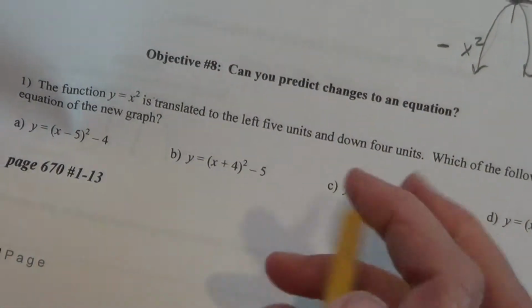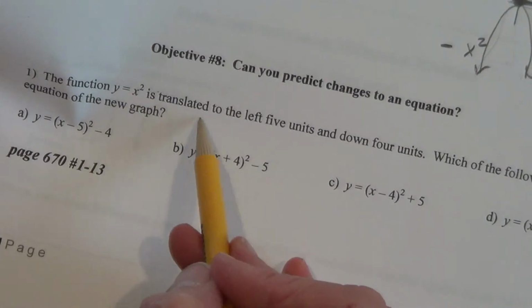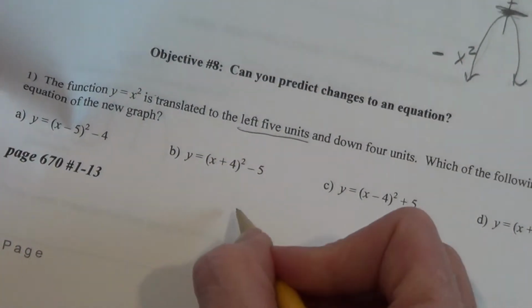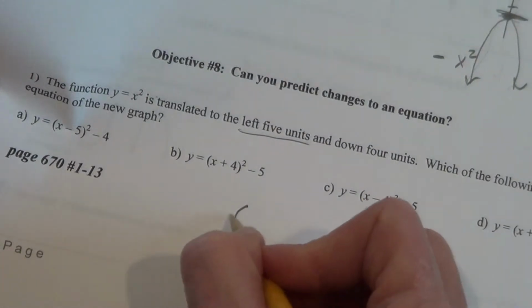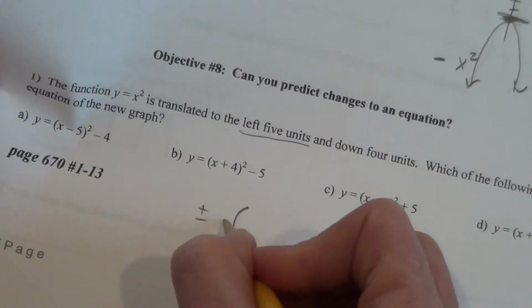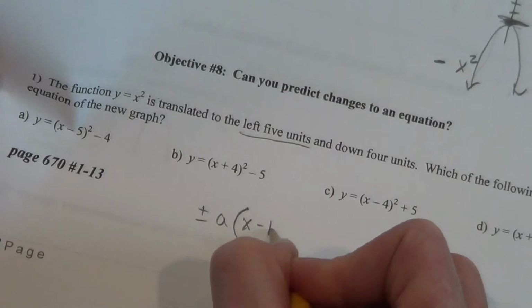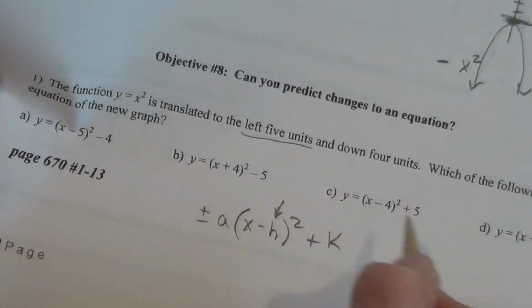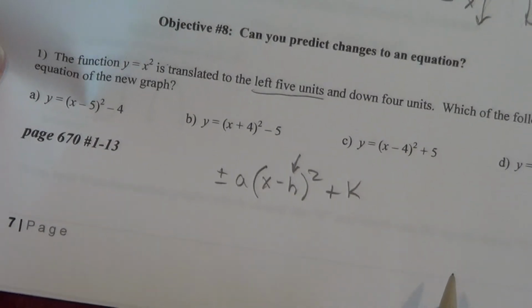Okay, the function y equals x squared is translated 5 units left. Well, we know that in our equation, plus or minus a, x minus h squared plus k, it was the h that made it go left and right.